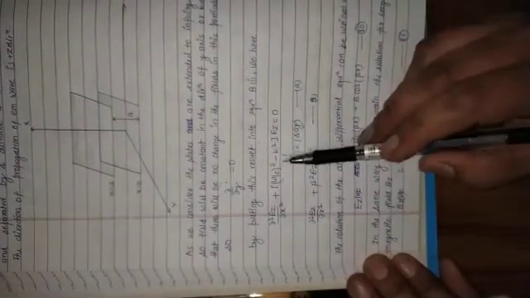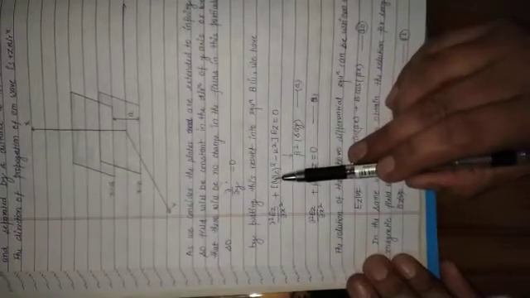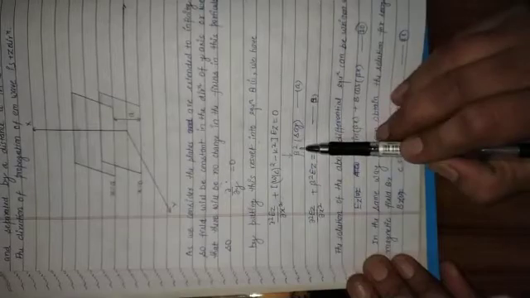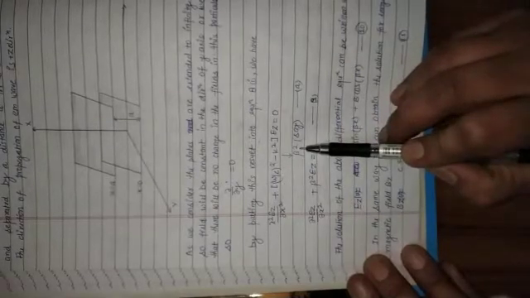And for the sake of our calculation, to make our calculation easy, we are assuming that this factor written in the bracket, that is omega by c whole square minus k square, say this is beta square. Okay, so this is beta square.